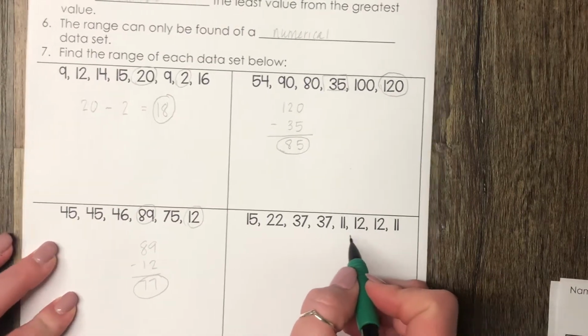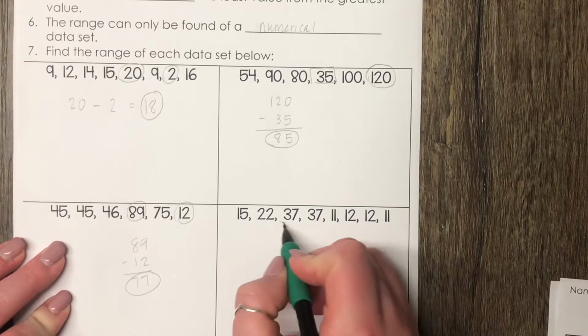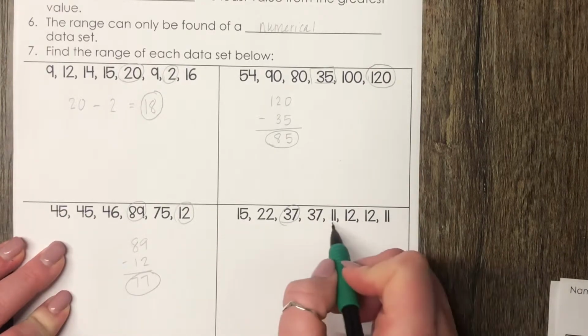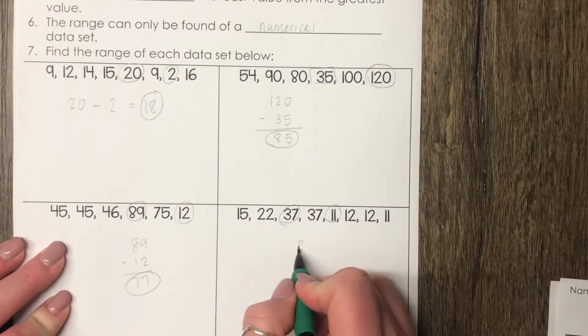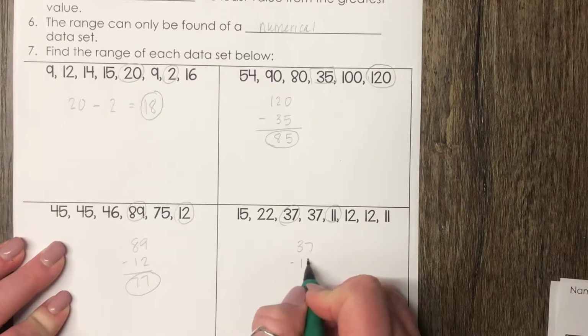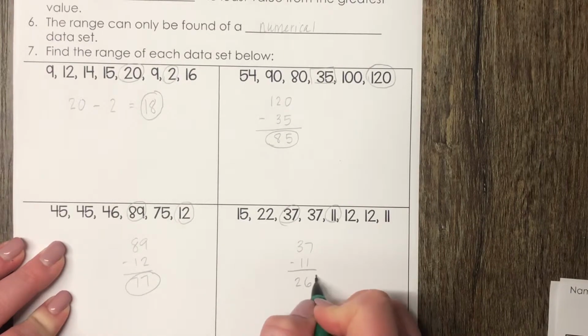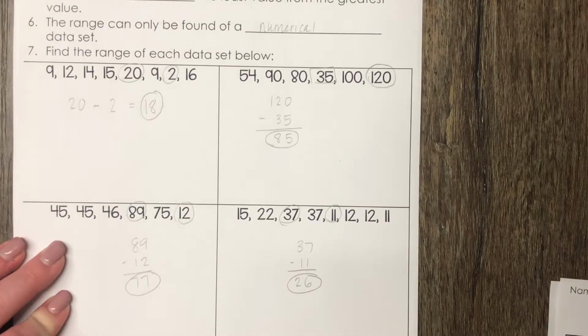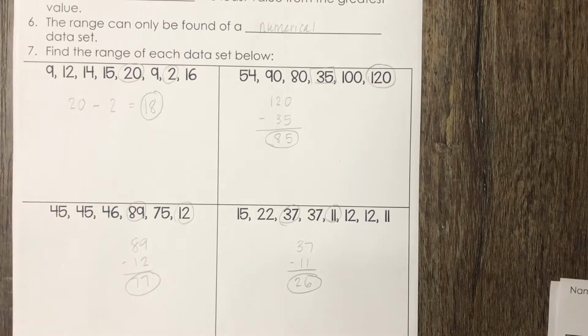And then for example 4, you should have pulled out 37 as your biggest number and 11 as your smallest number, and 37 minus 11 is 26. Okay? And that's all there is to it. You've now learned about mean, median, mode, and range.